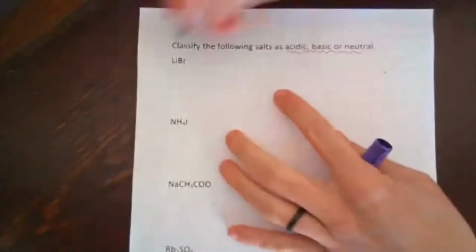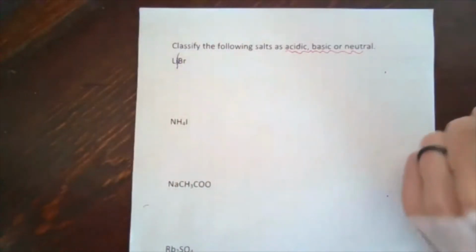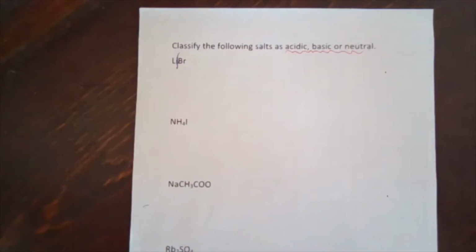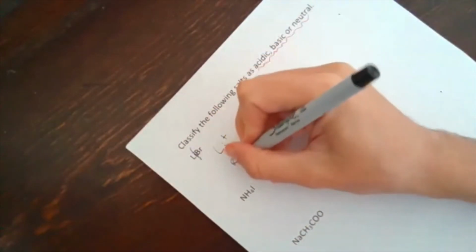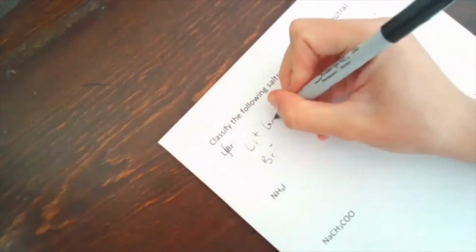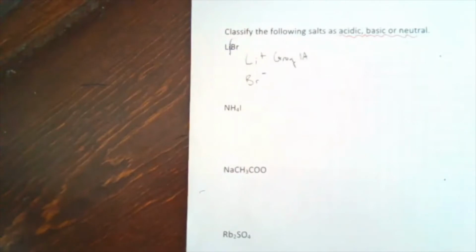So if I have LiBr, I have a cation and the anion. So what I'm dealing with is Li plus and Br minus. So I want to figure out each of those. So I'll start with lithium. Lithium is in group 1A. So it is an alkali metal. Because this is in group 1A, a metal cation, we know it's going to be neutral.